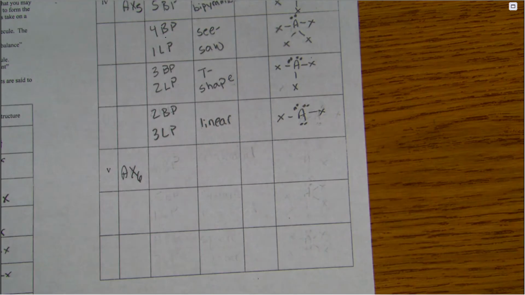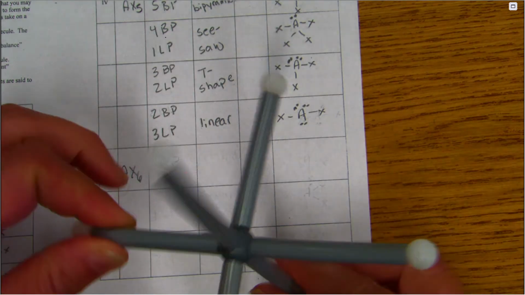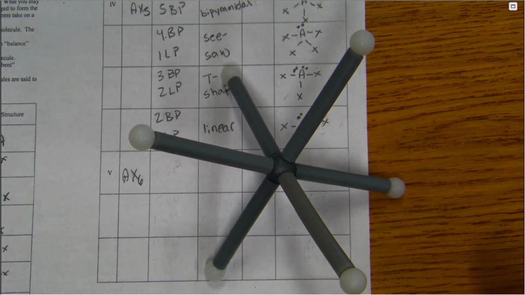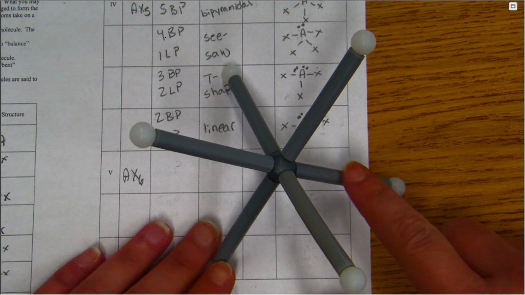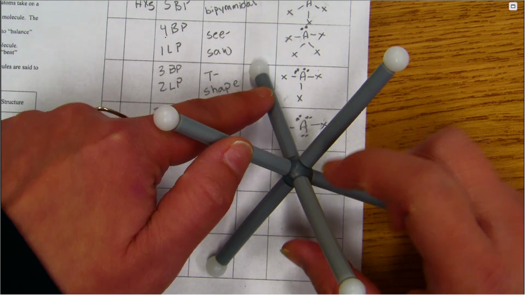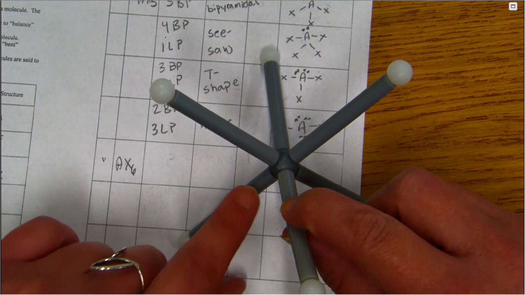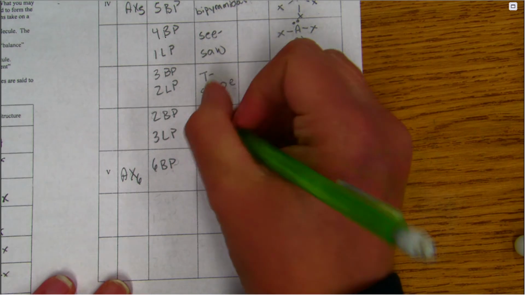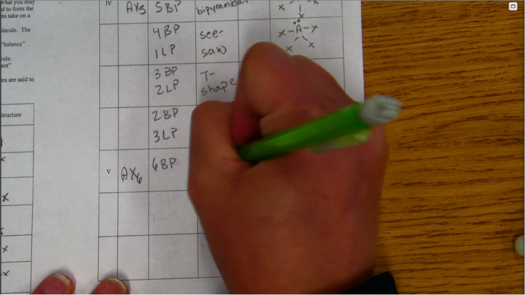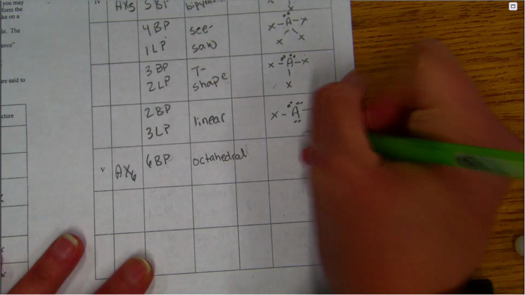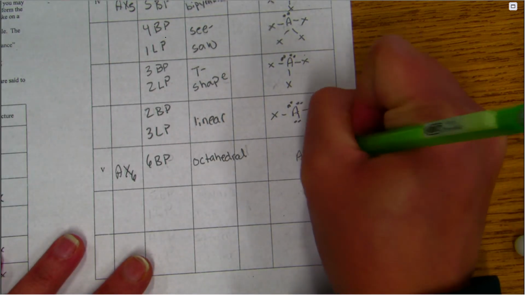Let's say I have 6 things around the central atom. Here is my structure with 6 things, and all of these 6 are bonding pairs: 1, 2, 3, 4, 5, 6. So I have 6 bonding pairs around that central atom. This has the shape that we call octahedral. And when I draw it on my paper, it's going to have a structure something like this.